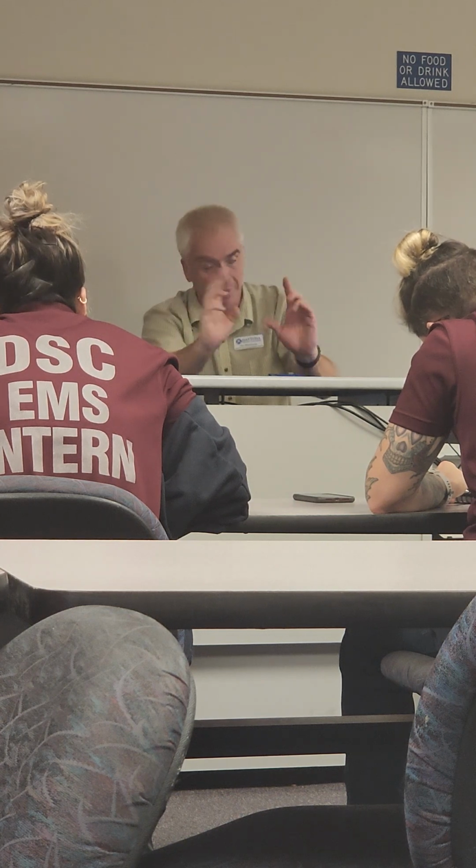What's the most immediate hazard with an open fracture? Blood loss. Most immediate thing that's gonna kill him is gonna be blood loss. Infection is definitely a concern, but it's not the most immediate.